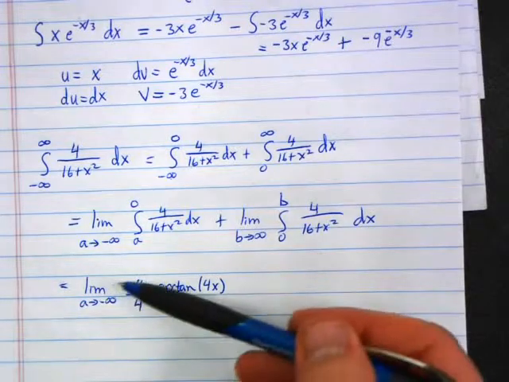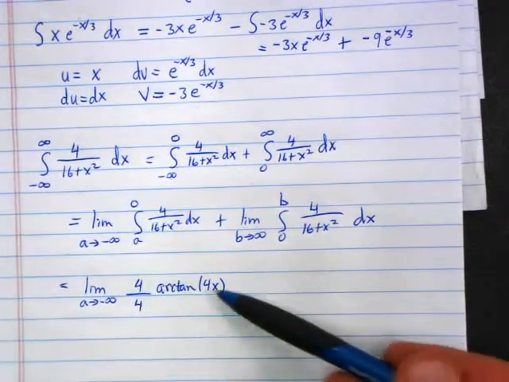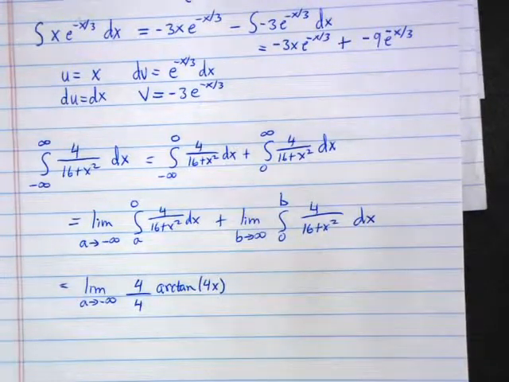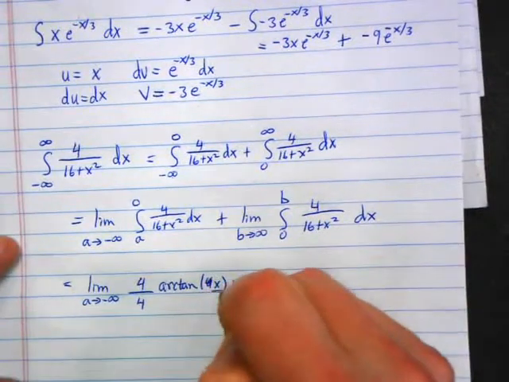So it's 1 over a arctan ax, I believe. Yes? No? There's an x over a inside of here. I think it's x over a. So it should be x over 4.